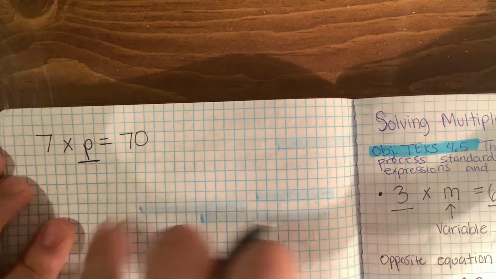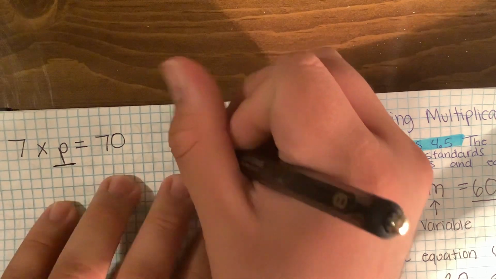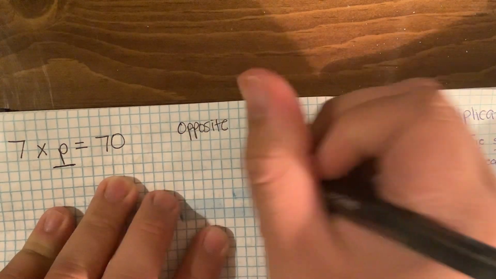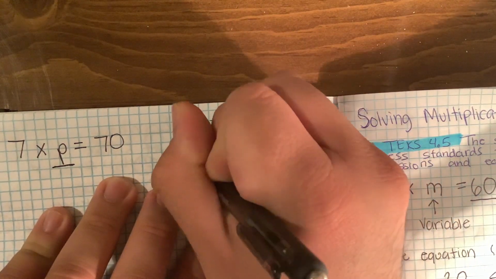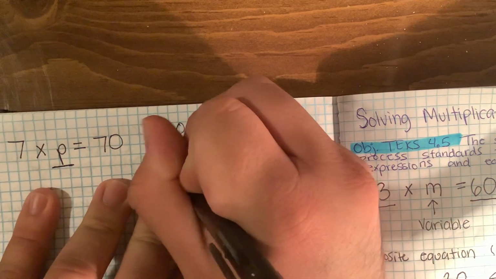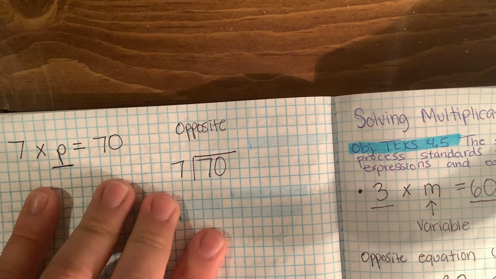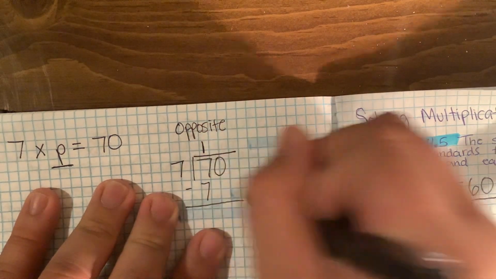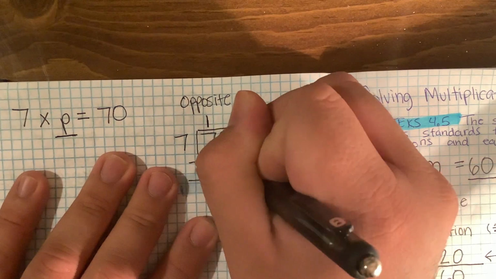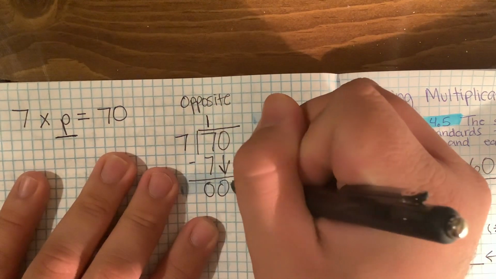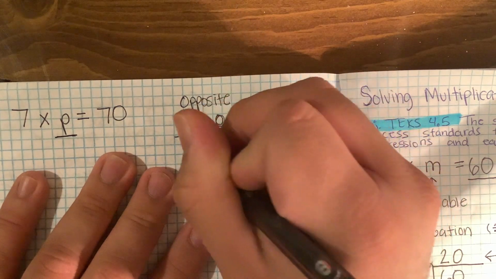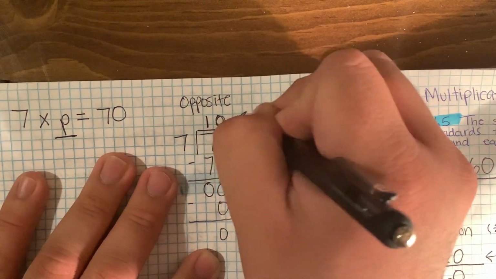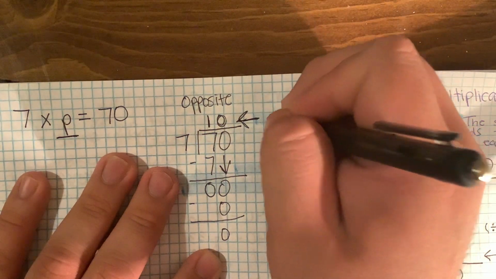Okay, so I'm trying to solve for p. Let's go ahead and do the opposite. So we're going to divide. In this case, we have 70 as our dividend, 7 as our divisor, and we get to dividing. 7 goes into 7 one time. 1 times 7 is 7. We subtract that. 7 minus 7 is 0. We bring down that 0. 7 goes into 0 0 times. 0 times 7 is 0. Subtracting that, we get 0. So what is our quotient? That is our answer. So in this case, 10 equals p.